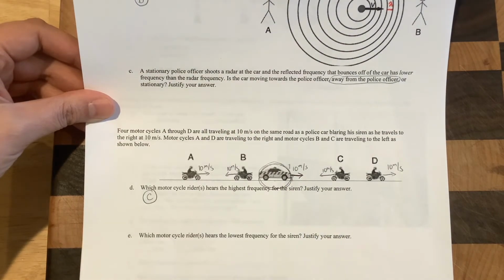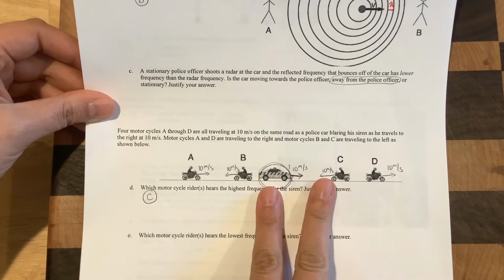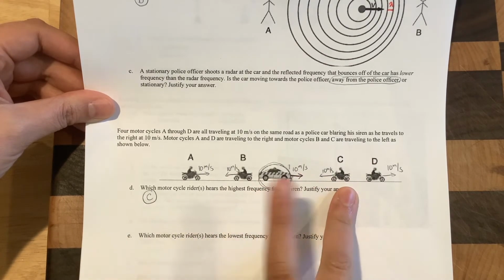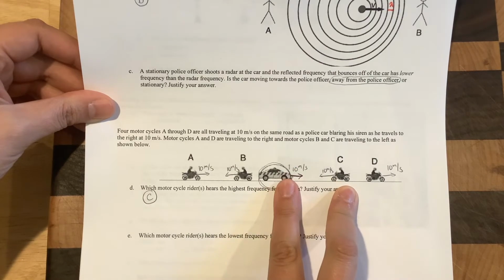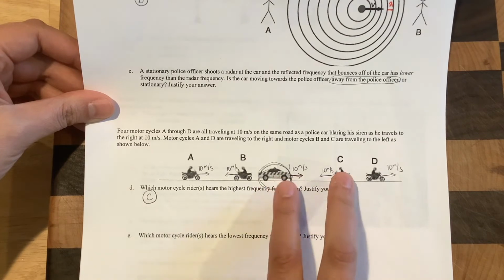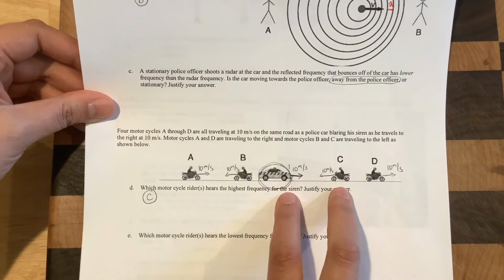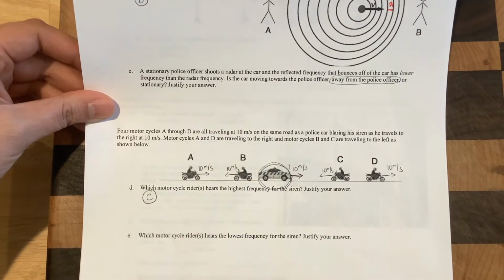C must have the highest frequency because it's the only one that is getting a shorter and shorter distance between itself and the police officer. It's not like the distance matters. What matters is the direction of motion, towards or away from each other. Since these are the two going towards each other, they have the highest frequency.